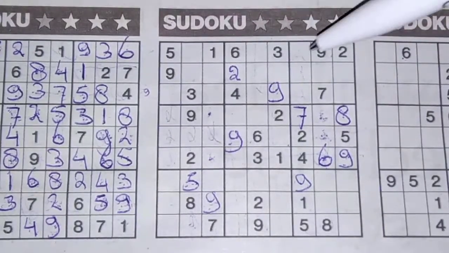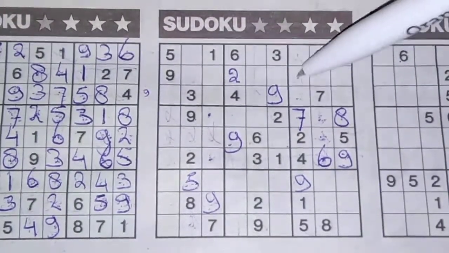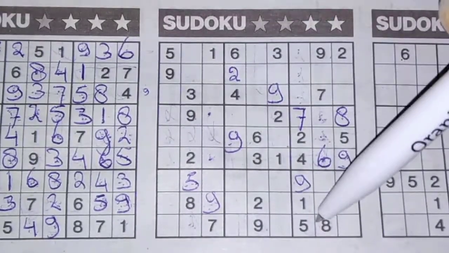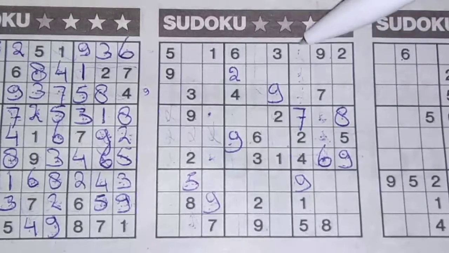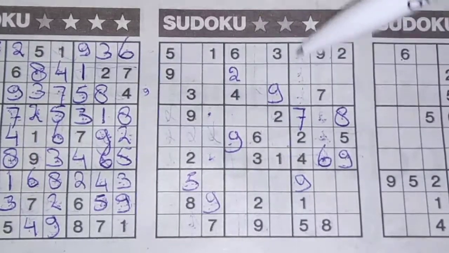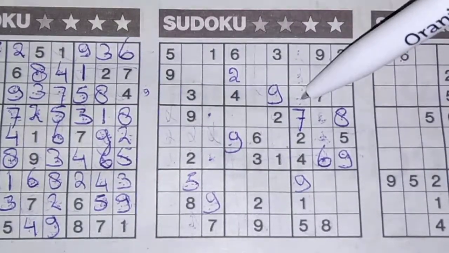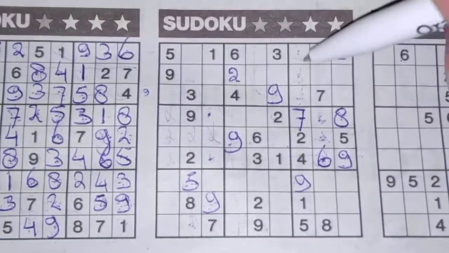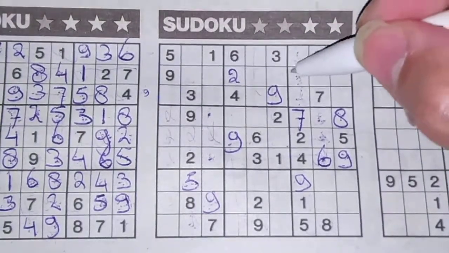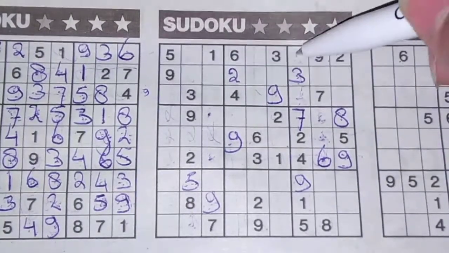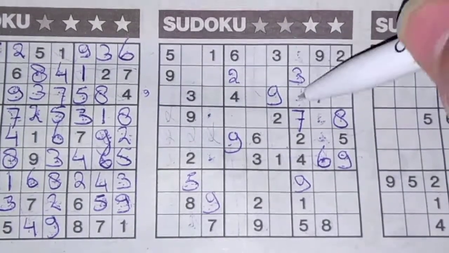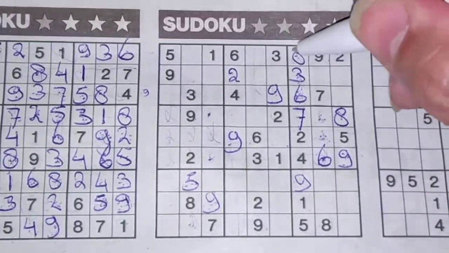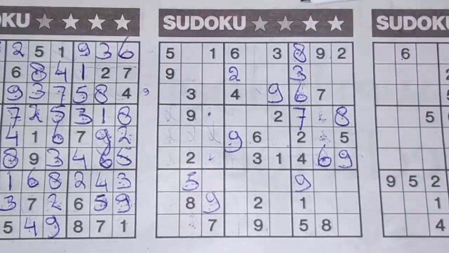These three numbers, the missing numbers in this column, are the 3, the 8, and the 6. We see here 3, no 3 there. Here 3, no 3 there. The only place for the 3 should be there. The 6 and the 8 are missing. We have a 6 here, so no 6 there. 6 should be here, and the 8 goes there.